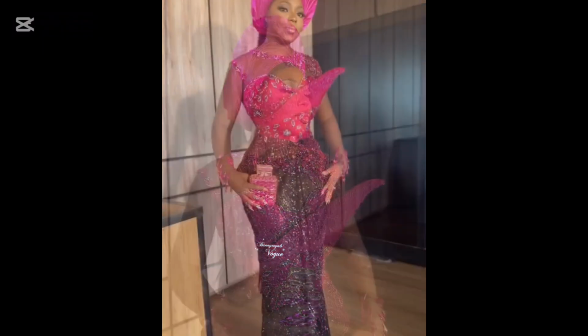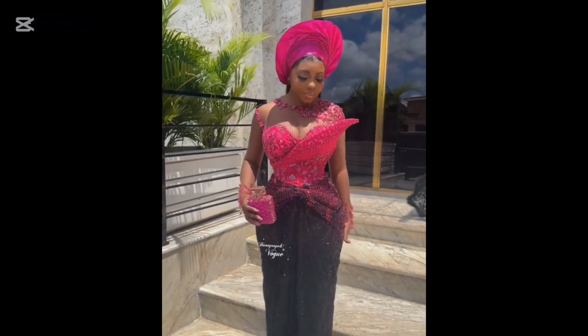In this tutorial, I'm going to be learning how to make this stylish asymmetric overbust corset top.